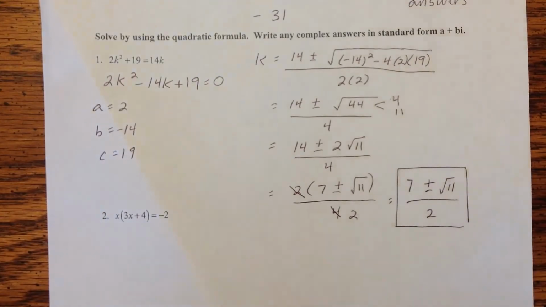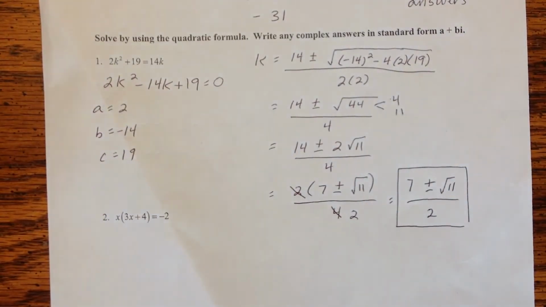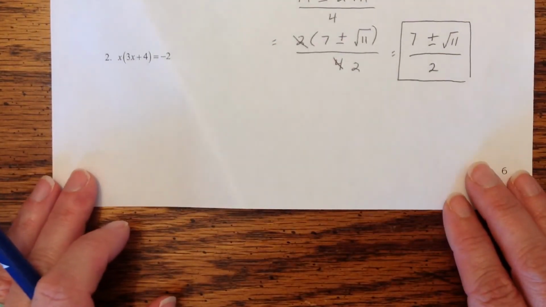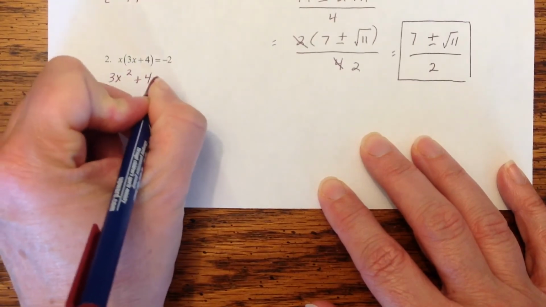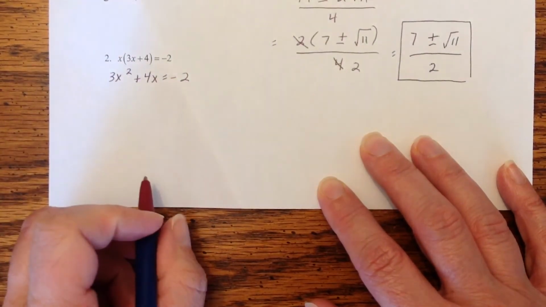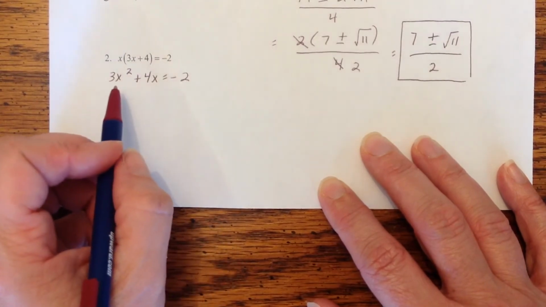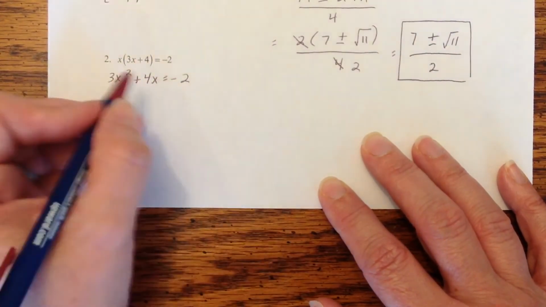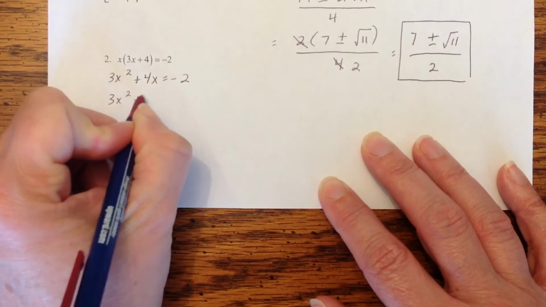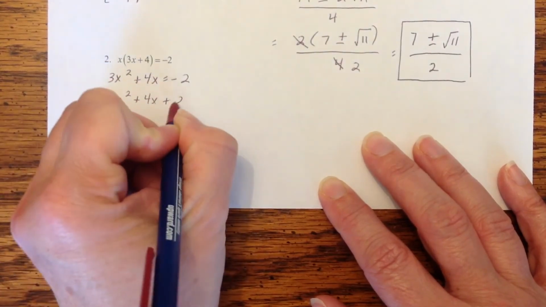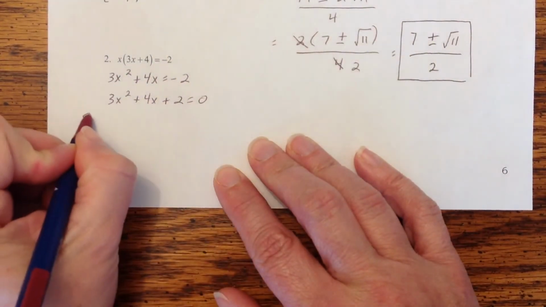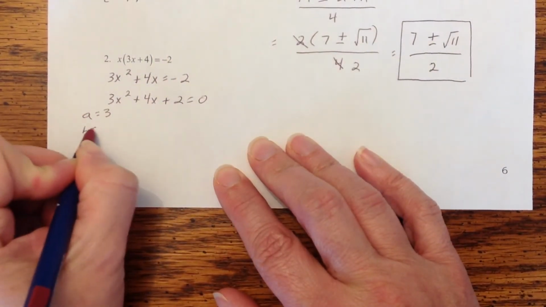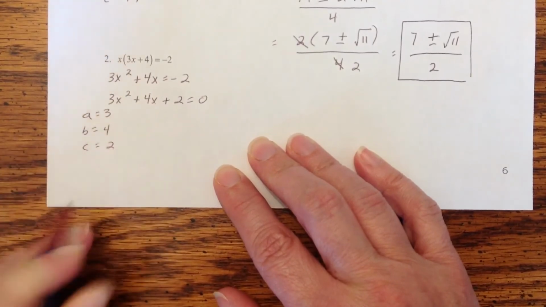over 2. So now we have one more to practice to use the quadratic formula. So number 2 would start out by distributing x. So you get 3x squared plus 4x equals negative 2. To find out and read out the proper ABC, it has to be set to 0. So 3x squared plus 4x plus 2 equals 0. So your A is 3, your B is 4, and your C is 2.